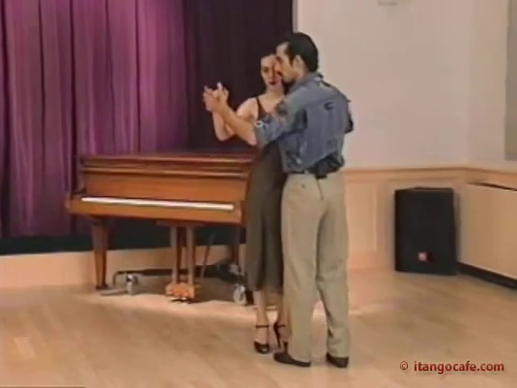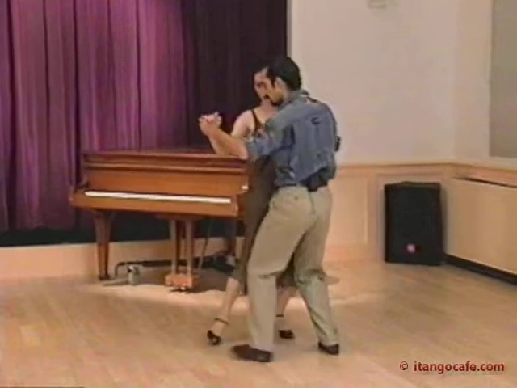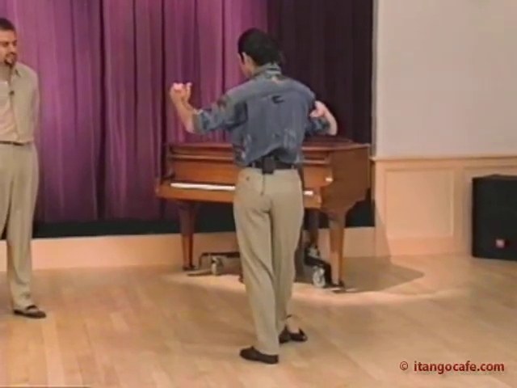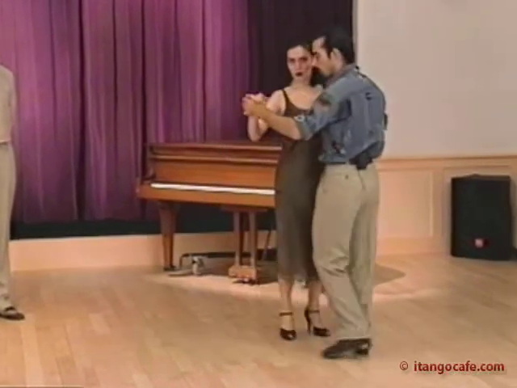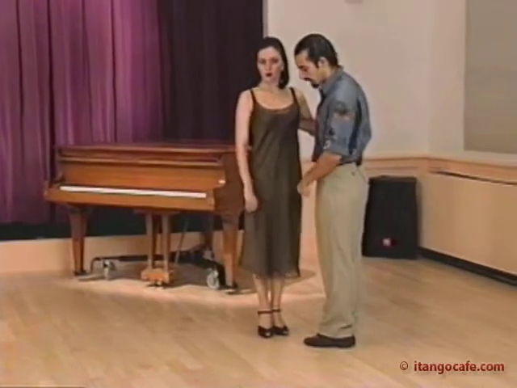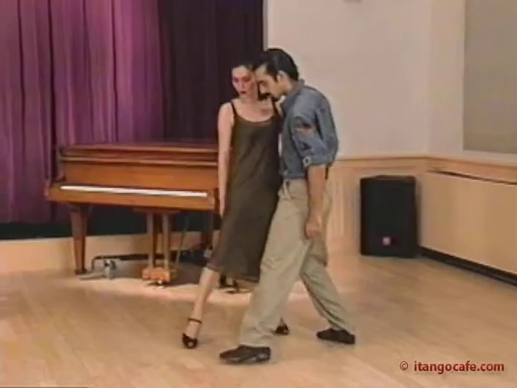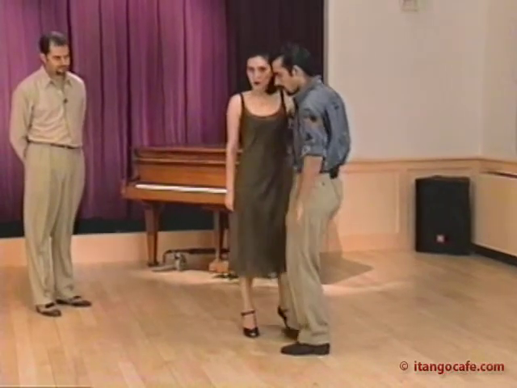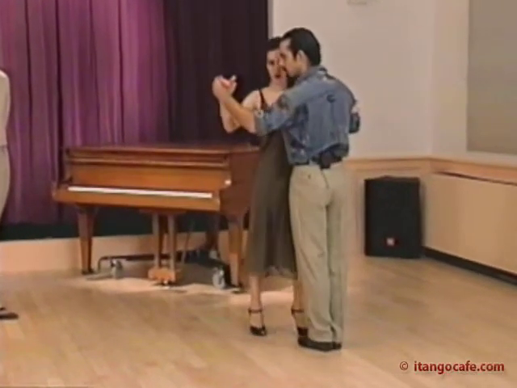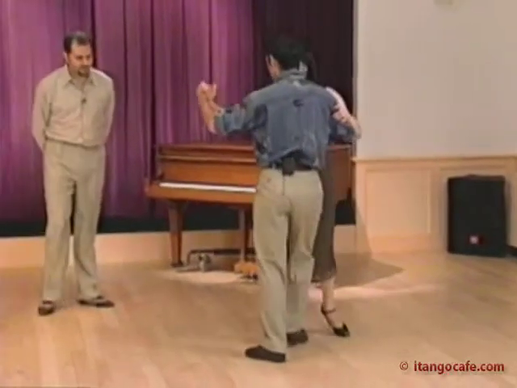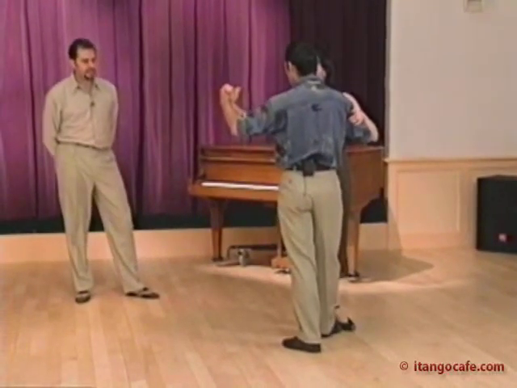We begin with a step to the side, so we open to the side and touch the woman's foot. Remember, we have to touch her foot before she can bring her feet together. We begin again. We take a step and quickly touch her foot.